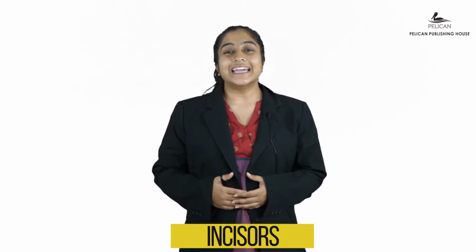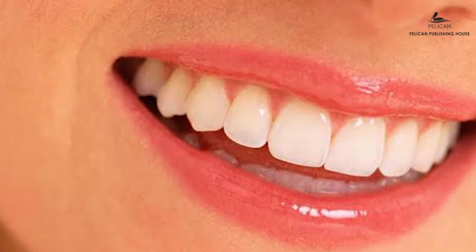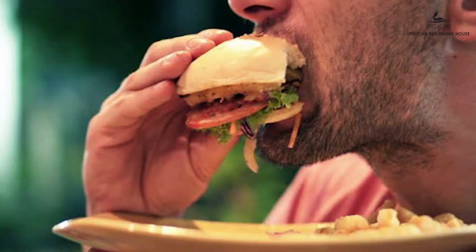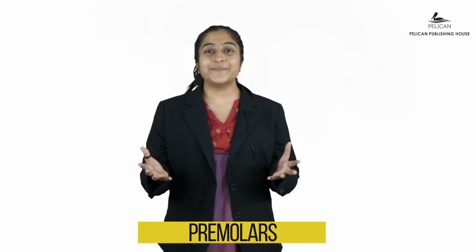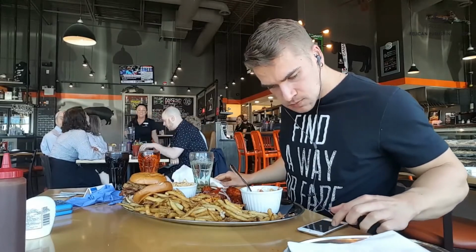Each tooth has a name and function. Number 1. Incisors. We use incisors to cut our food. They are the front part of the teeth set. The edges of the teeth are flat and sharp, so we can bite our food easily. Number 2. Canines. Canines are used to tear our food. These teeth are sharp and pointed and help us in tearing the food. Number 3. Premolar. We use these teeth to grind our food. They are also called bicuspid. Number 4. Molars. We use molars also to grind our food.